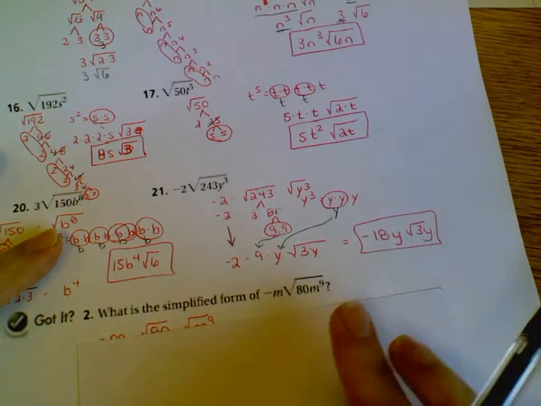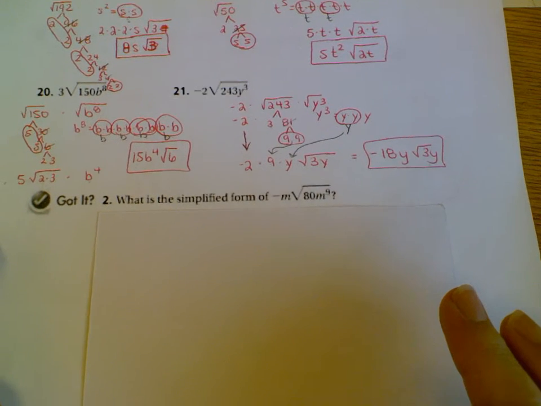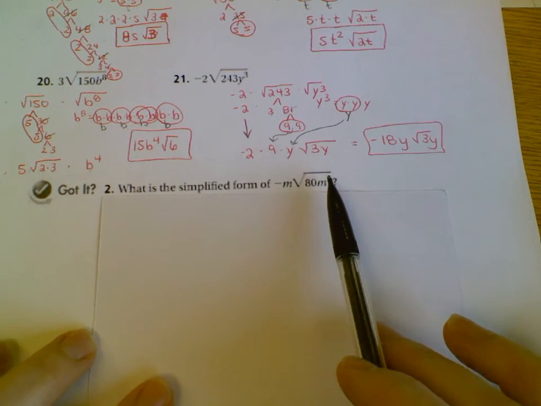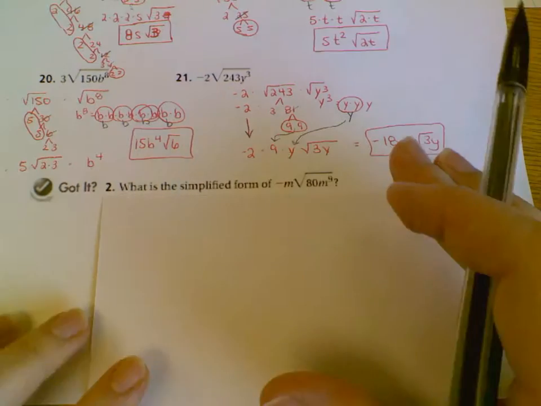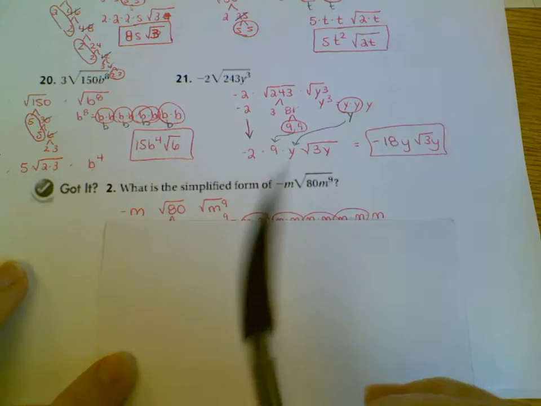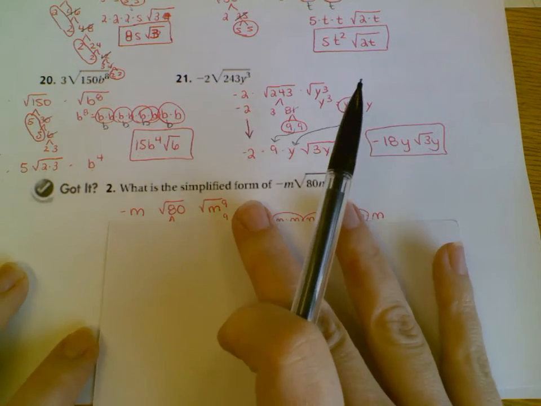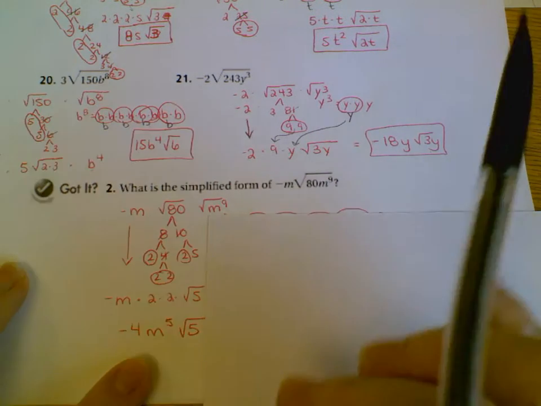Okay, let's try one more. Let's see what happens if they put a letter out in front. You don't do anything different. You're still going to split it up and simplify and then condense it at the end. So I split it up, so -m, square root of 80, square root of m to the 9th. You're going to want to simplify the square root of 80.